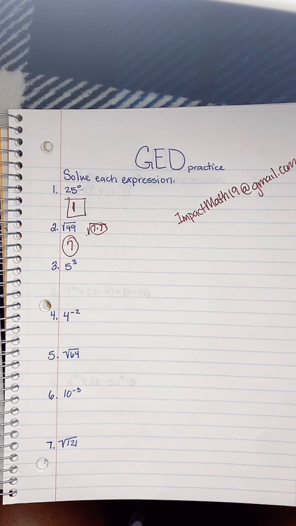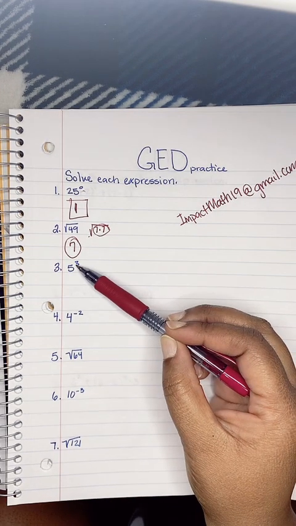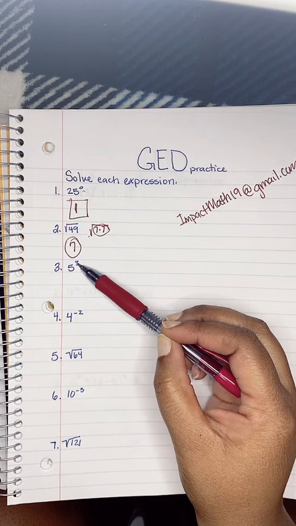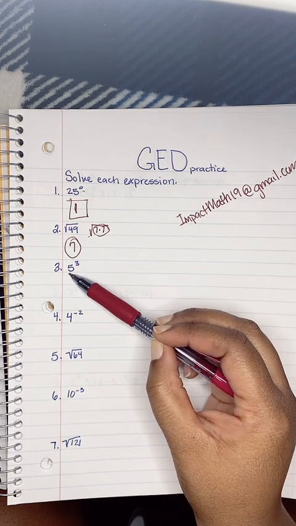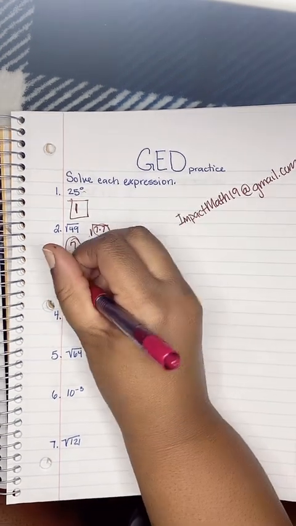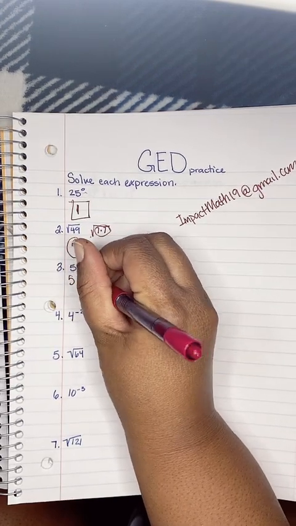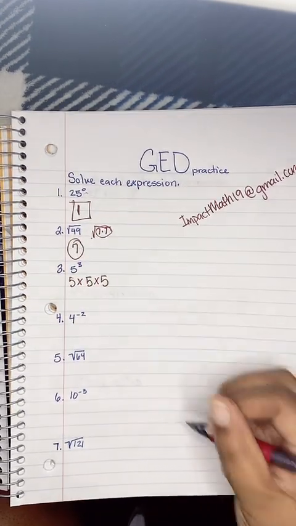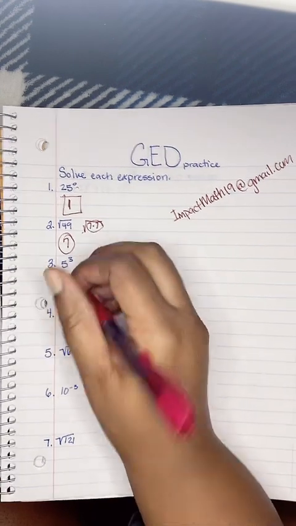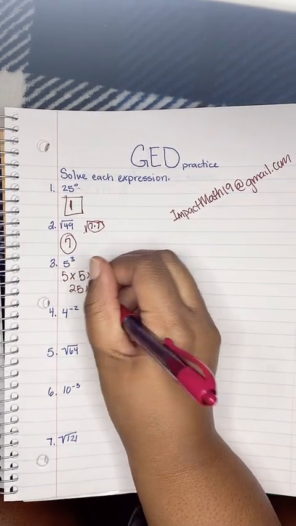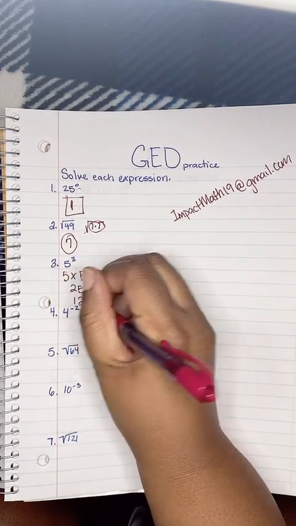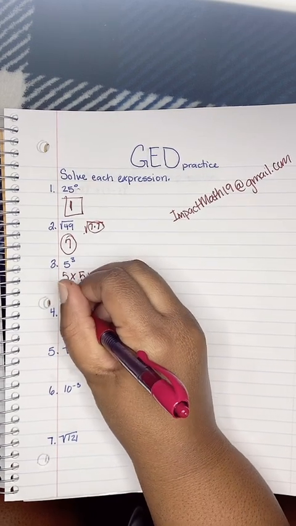125, 15. Ooh, 75. Ooh, okay. What this 3 tells us, never to multiply these. What it's telling us is we have to do 5 times 5 times 5. So 5 times 5 is 25, and 25 times 5 gets us 125.